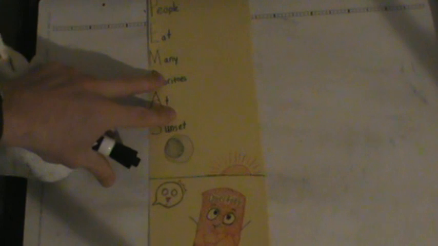So instead of the classic, please excuse my dear Aunt Sally, we came up with a lot of different expressions, including, today, let's look at people eat many Doritos at sunset. Which, of course, means we start with parentheses.